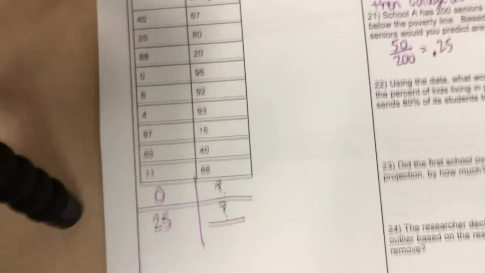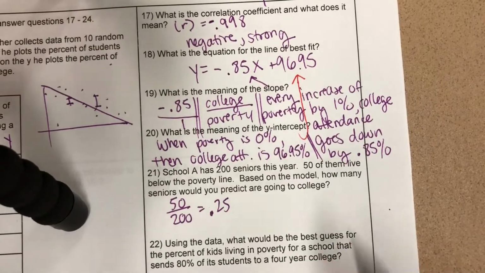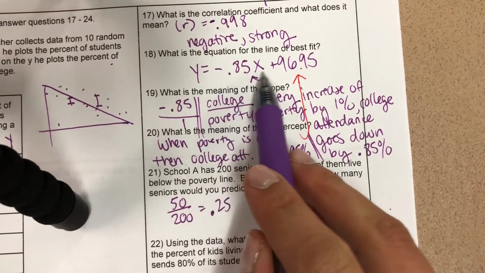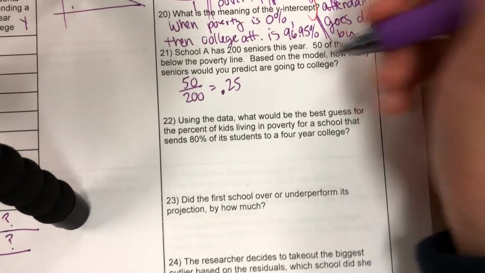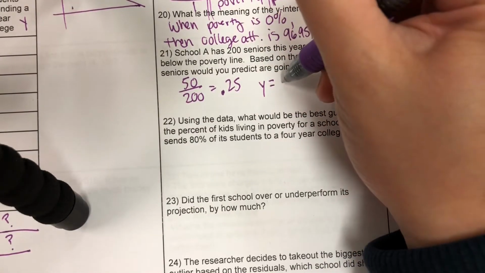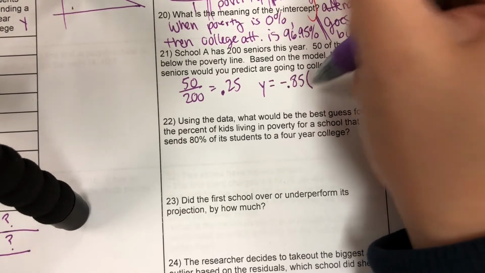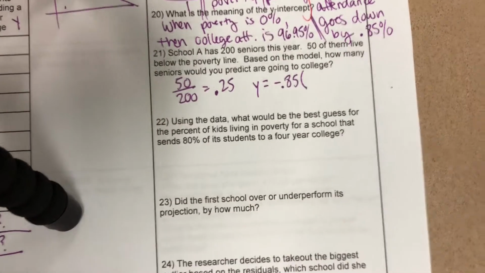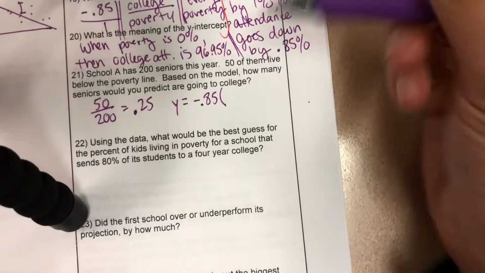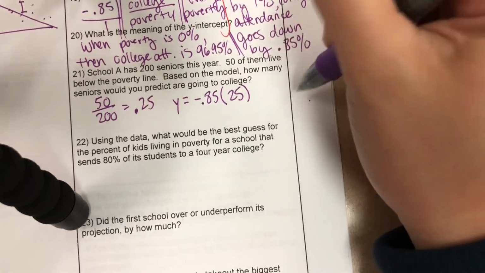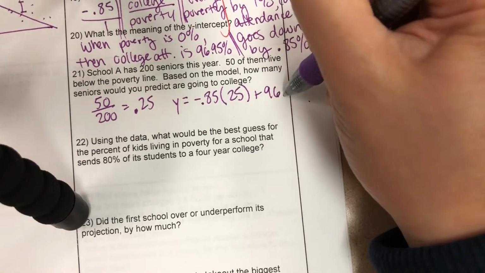So I already have a line of best fit, which is y equals negative 0.85x plus 96.95. What I'm going to do now is just plug in the x value. So y equals negative 0.85. Remember, we're not putting in 0.25. We're putting in whole number 25. So let's do that. And then my y-intercept is plus 96.95.